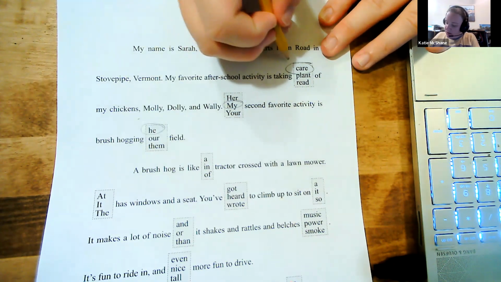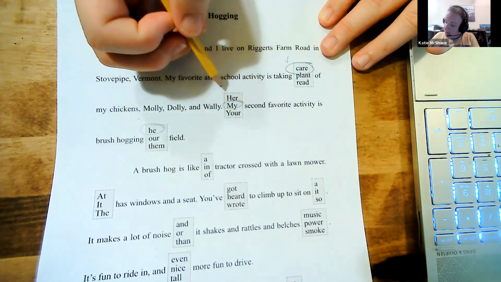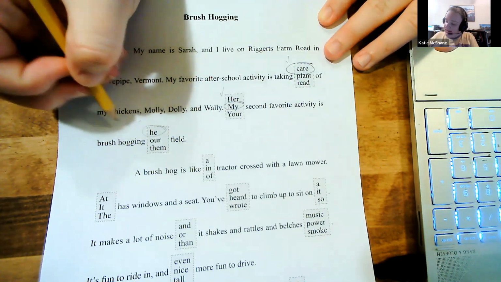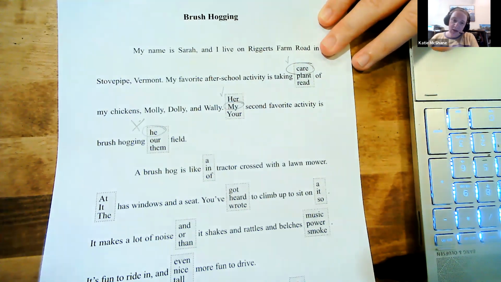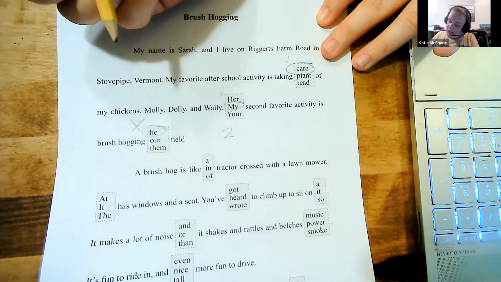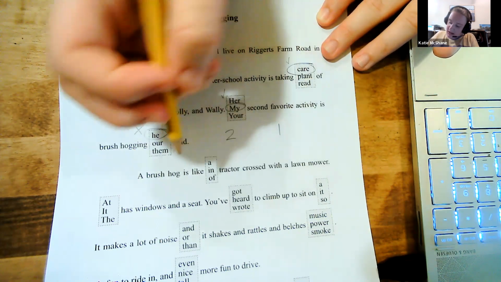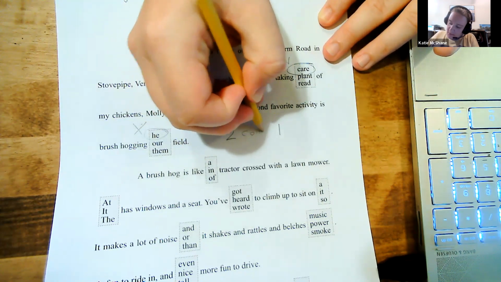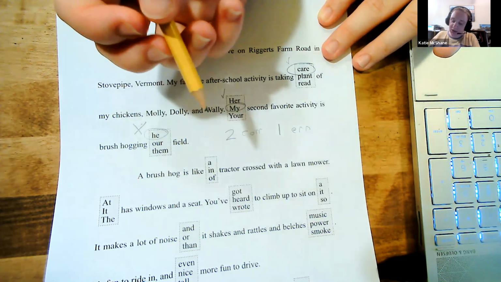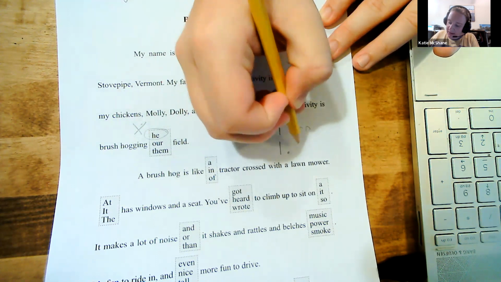So care is correct. My is correct. He is not correct. So they would get 2 points for correct and 1 error. So that would actually give them a score of 1.5.